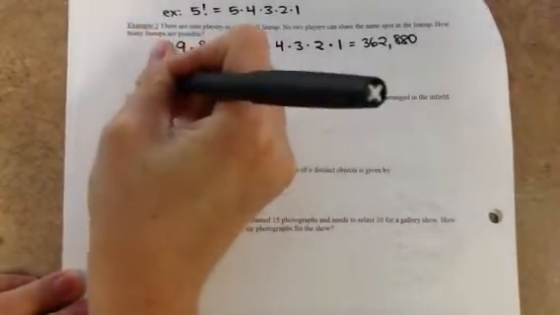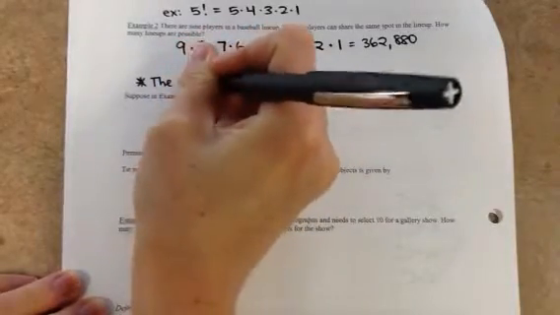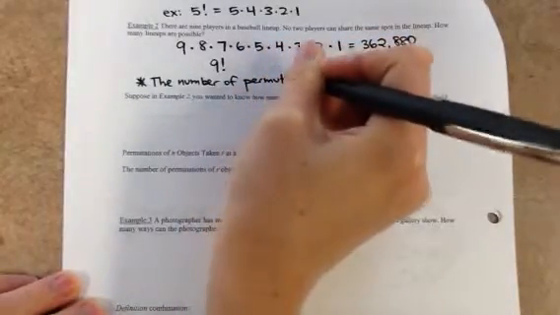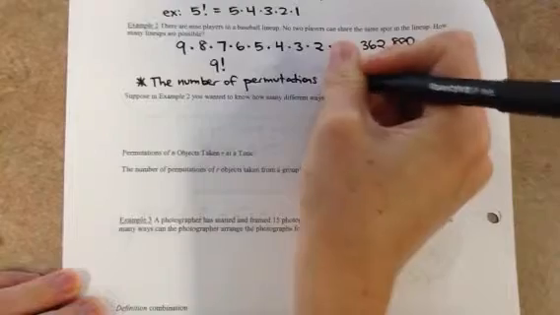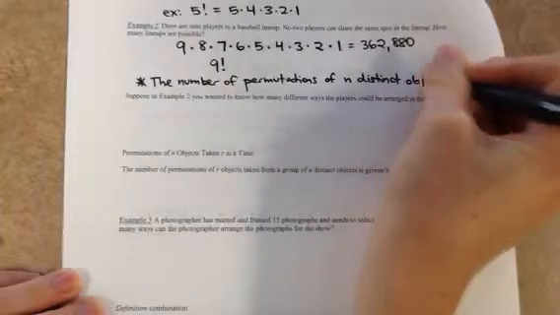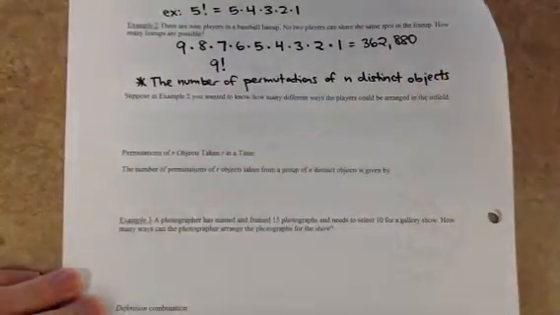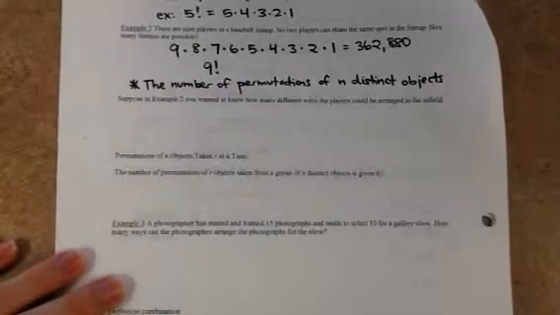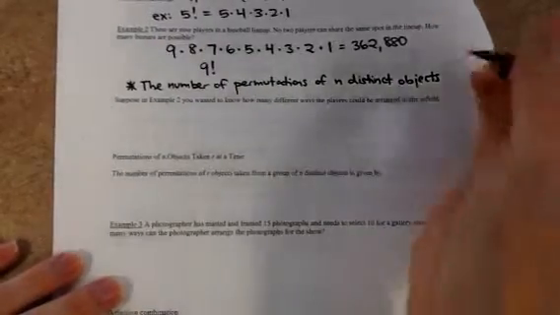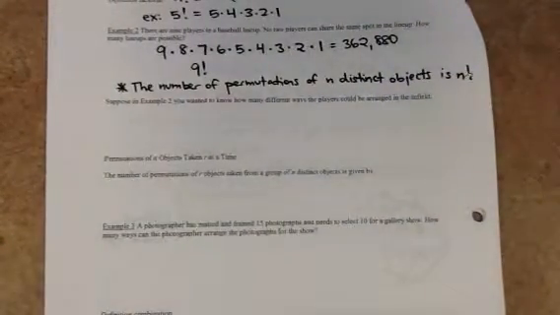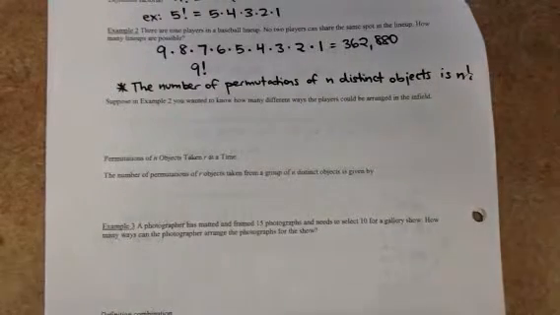The number of permutations of n distinct objects. And now remember, n just represents some number. Maybe it's of 9 distinct objects, or it could be of 30 distinct objects. But the number of permutations, in other words, the number of ways you can arrange n distinct objects, is n factorial. And remember, that exclamation point represents factorial. It is an actual math expression.